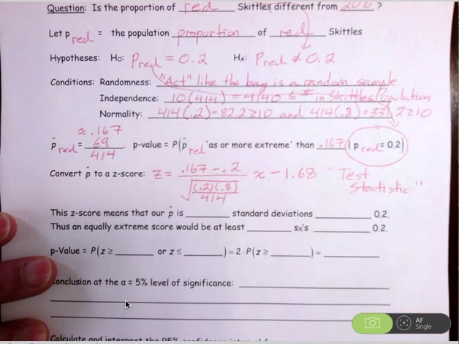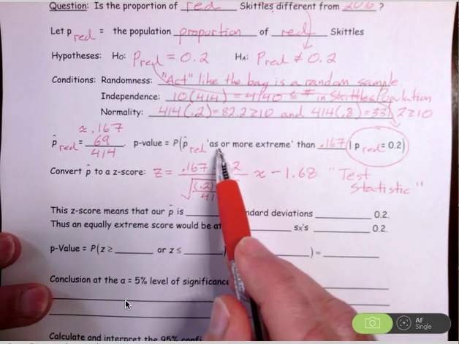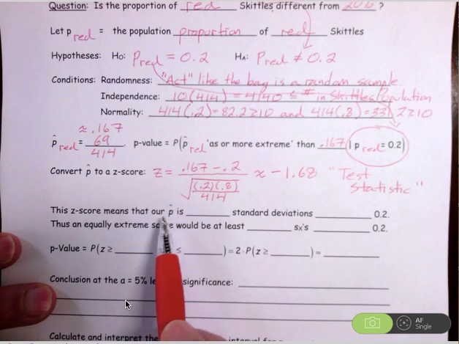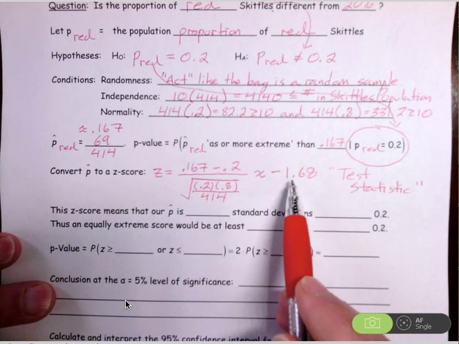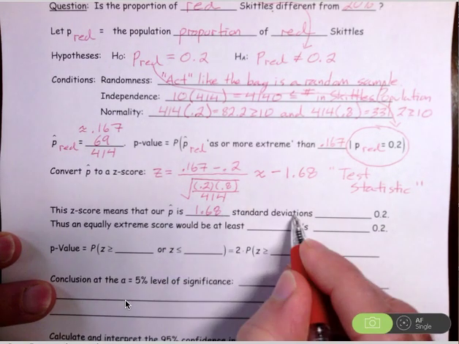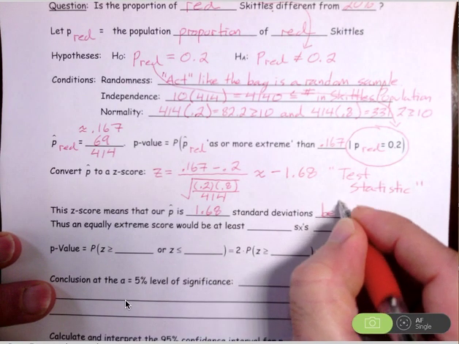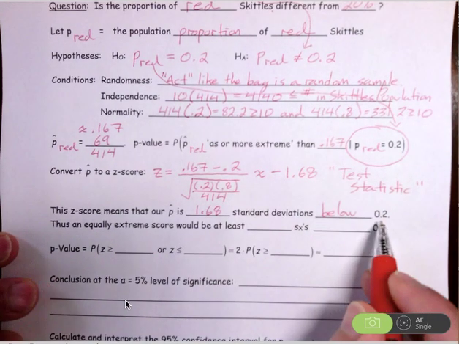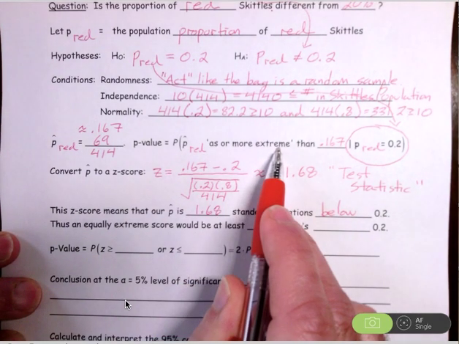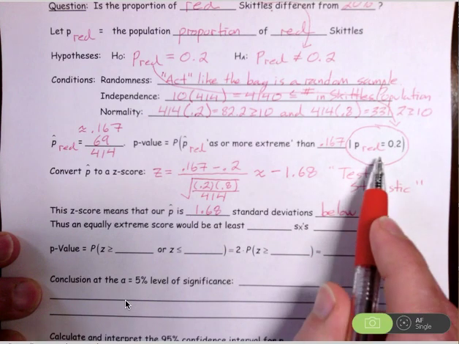We'll see in a second that you can use the calculator to get that. But what I want you to understand is what we mean by as or more extreme. So this z-score means that our p hat is really 1.68 standard deviations. That negative sign means that we're below the mean of 0.2. So as or more extreme means we could be below the truth of 0.2, or we could be above it.